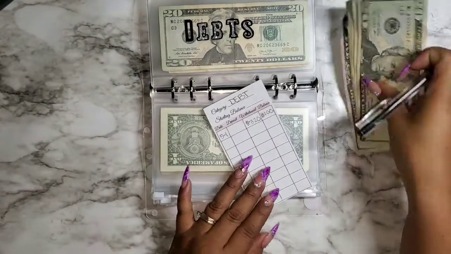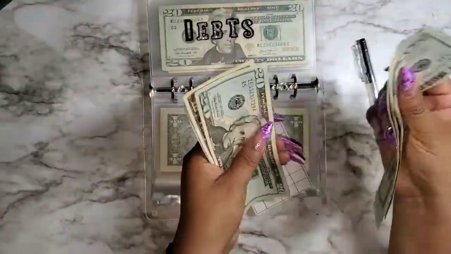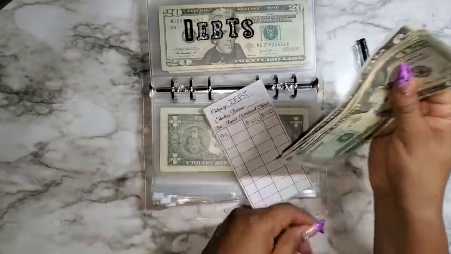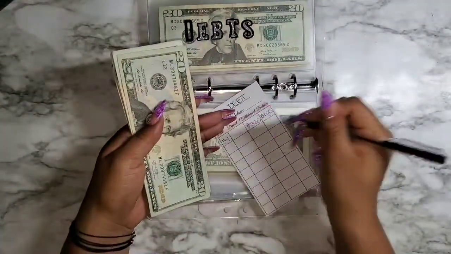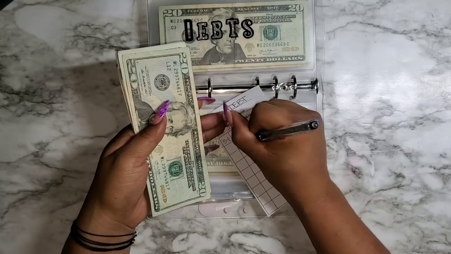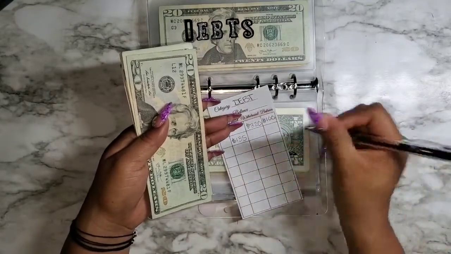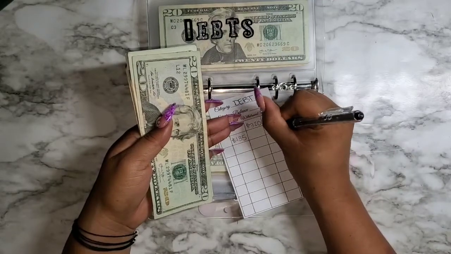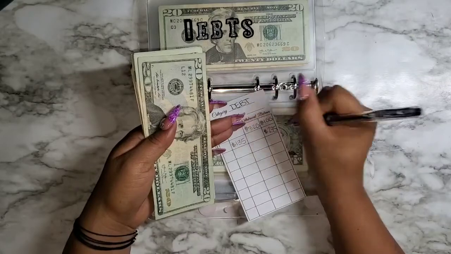So now we will be depositing 20, 40, 60, 80, 100, 120, 135. So 135. So deposit 135. So now we have a total of 235.